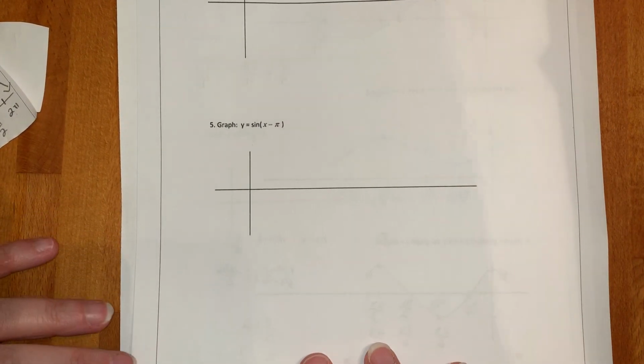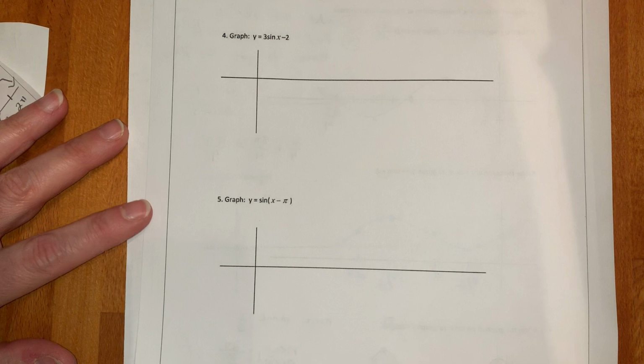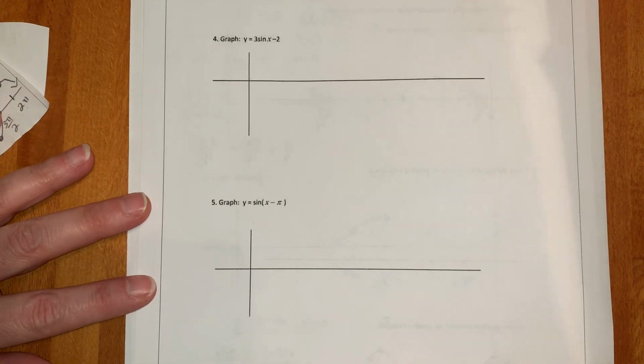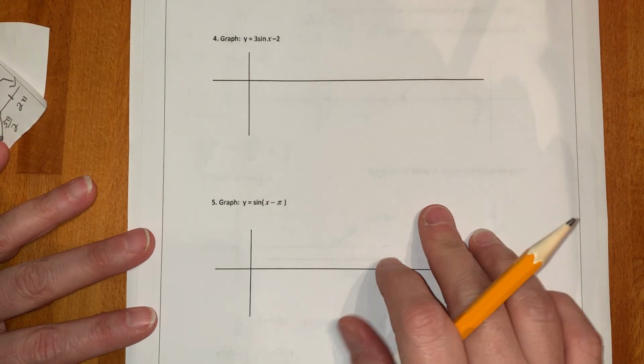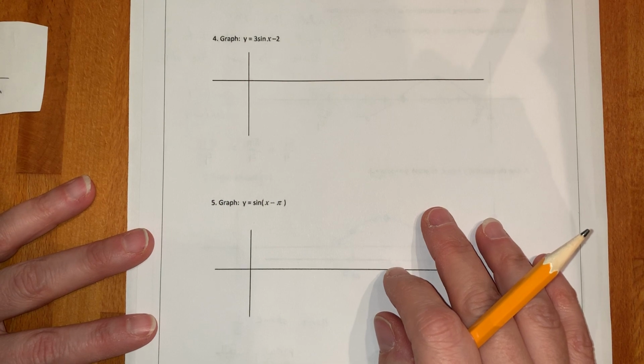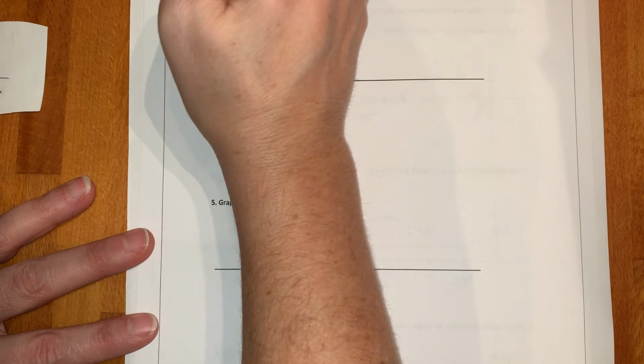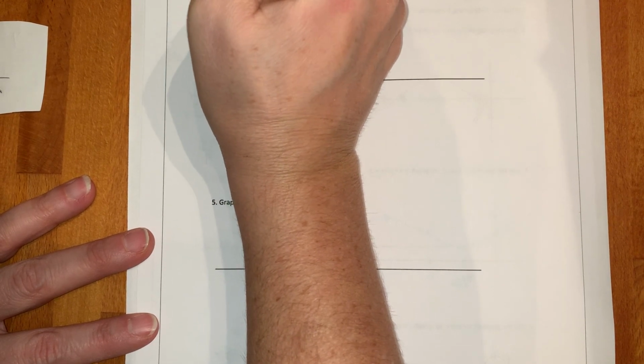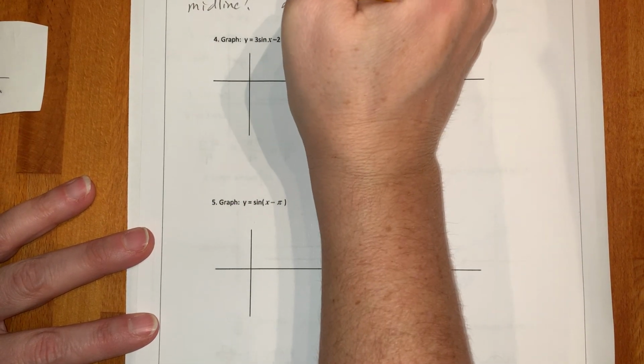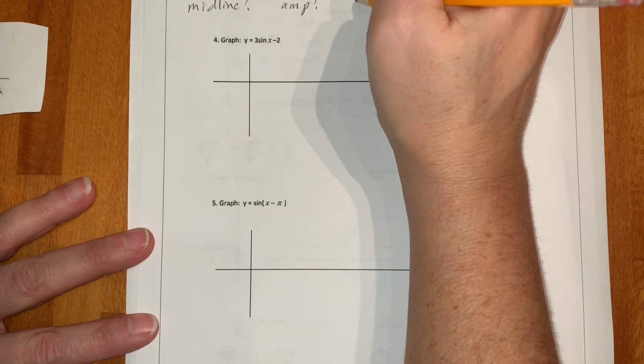Okay, so we're going to take a look at 2 more. These ones are not as bad as number 3. For number 4, what I would like you to do is sketch in the midline. Think about the amplitude. So I'm going to write these things down: midline, amplitude, period.